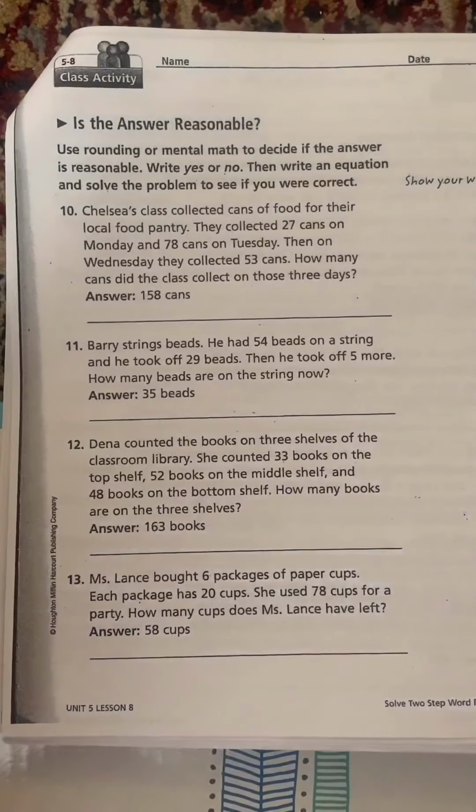Is the answer reasonable? Use rounding or mental math to decide if your answer is reasonable. Write yes or no. Then write the equation and solve the problem to see if you are correct. Chelsea's class collected cans of food for their local pantry. They collected 27 cans on Monday and 78 cans on Tuesday. Then on Wednesday, they collected 53 cans. How many cans did the class collect on those 3 days? They said the answer is 158.